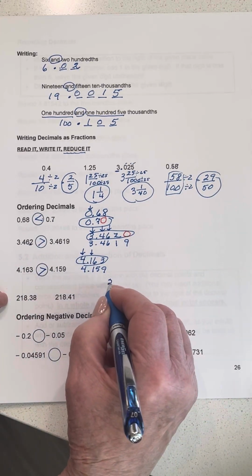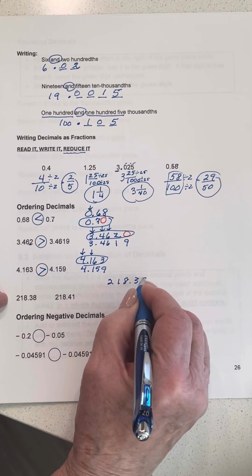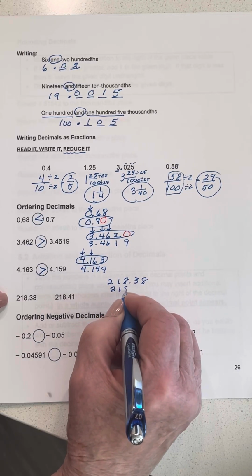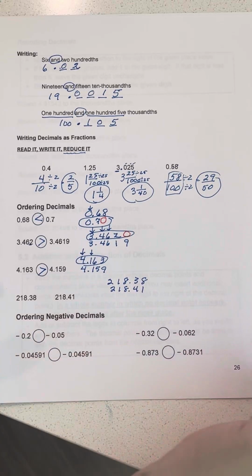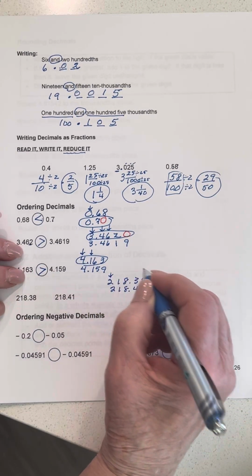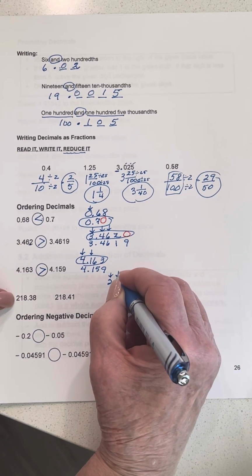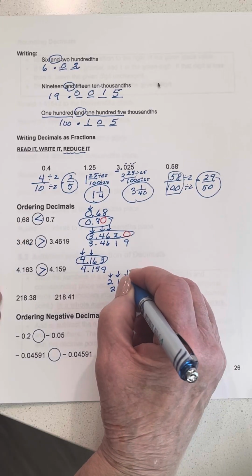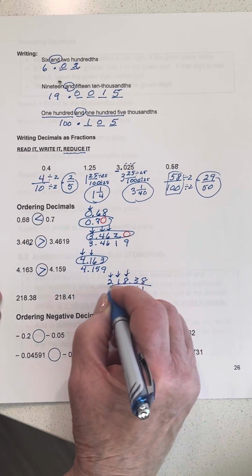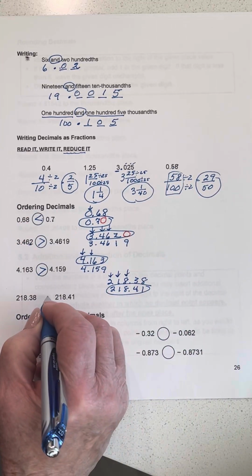And finally, we're comparing these two. And you might not have to go through all these steps. You might be able just to look at it, but I always like to be sure. So the hundreds is the same, the tens is the same, the ones is the same, but when I get to the tenths, this is the bigger one.